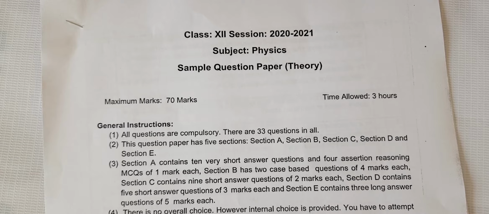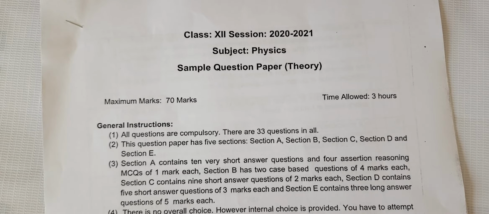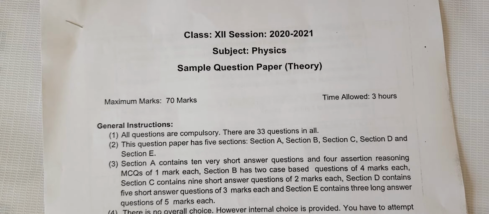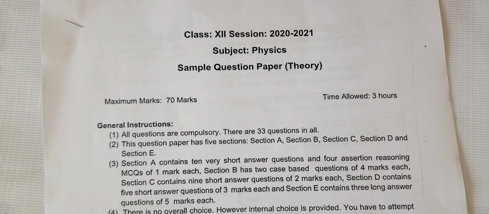Today, I'm bringing you very important information regarding the 12th class model paper 2021, the 2020-21 batch. You know that the dates are already announced, right? In the month of May, your examinations are going to start.